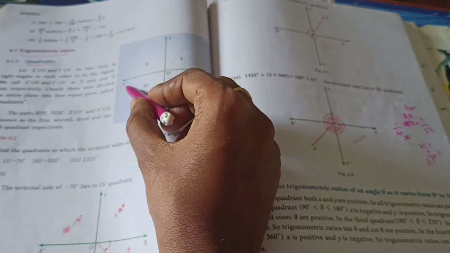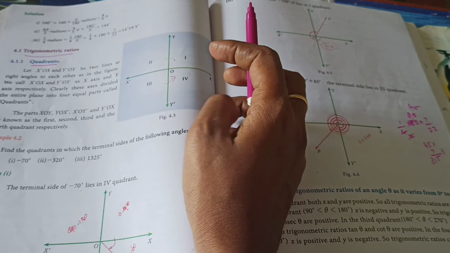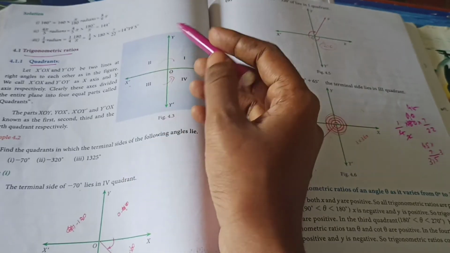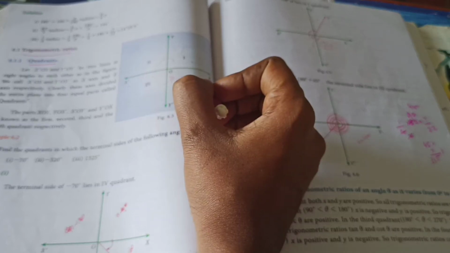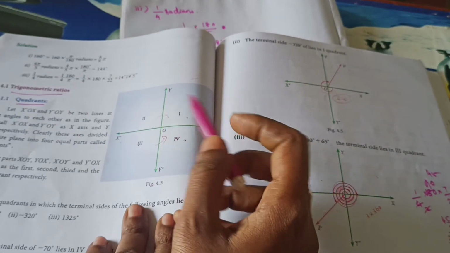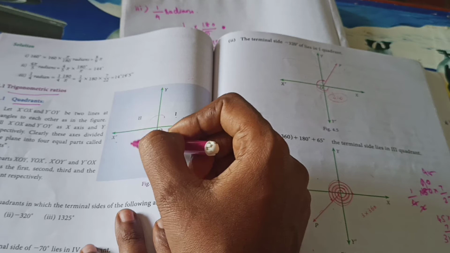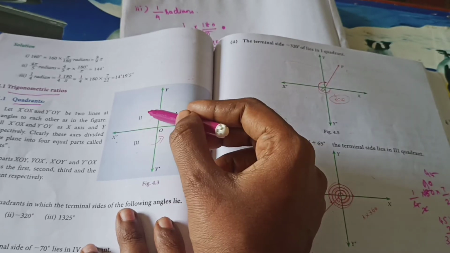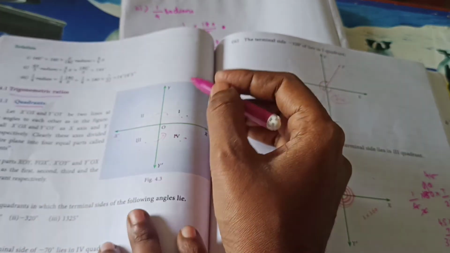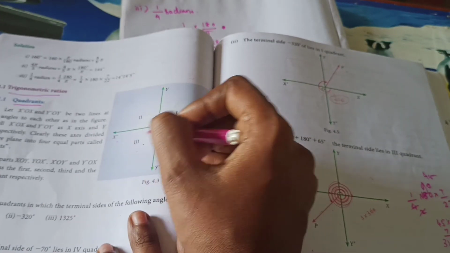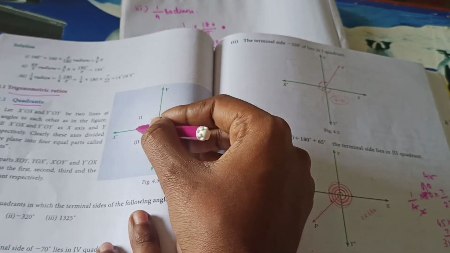So it is very important. This is the first quadrant, second quadrant, third quadrant, and fourth quadrant. Okay, so what about the quadrants? First, second, third, fourth. Don't confuse them. From here to here.